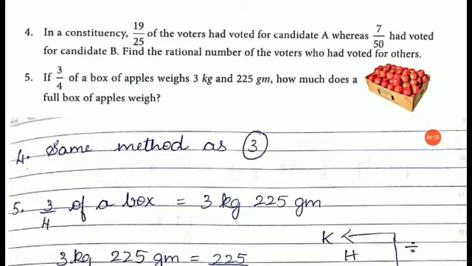So what we should do now? First, as usual, take the given and write. 3/4 of a box is equal to 3 kg 225 gram. Now there are 2 different units. So what we should do? You should either convert it to total gram or to kilogram. So shall we convert it to kilogram now? Because usually apples will be weighed in kilograms, right? So we are going to convert it to kilogram.